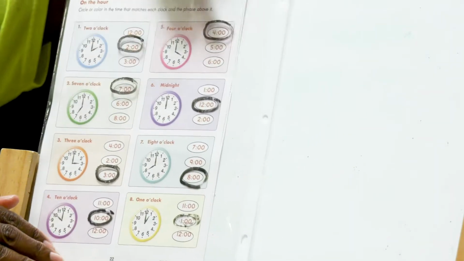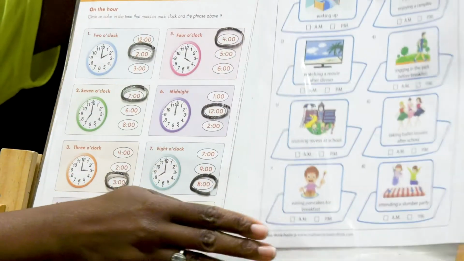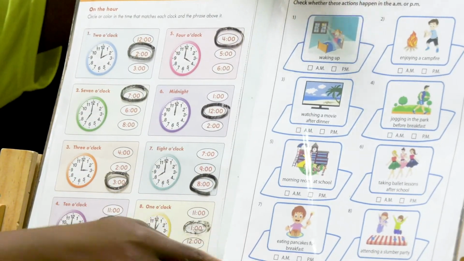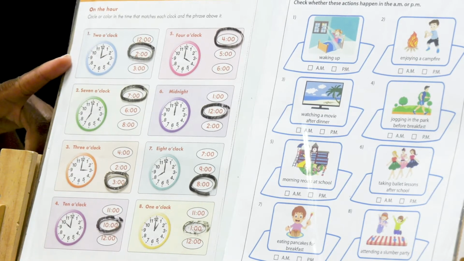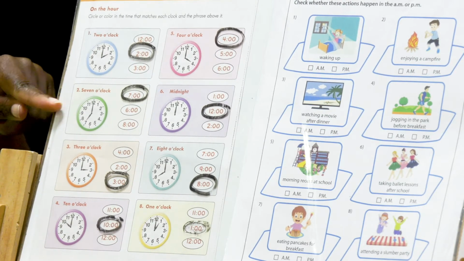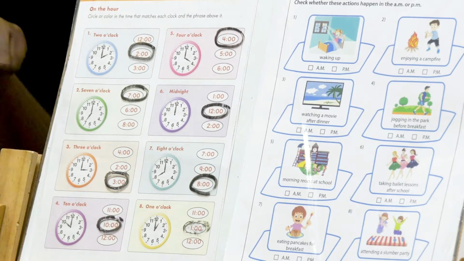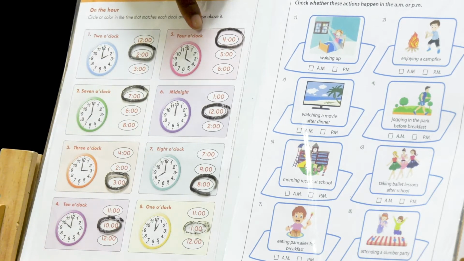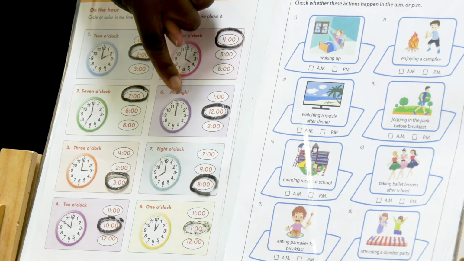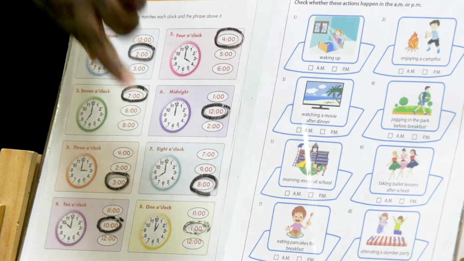I'm going to now review again with you about the analog clock. All right, this one you see has 2 o'clock on it. This one has 7 o'clock. This one says 3 o'clock. This one says 10 o'clock. Over here it says 4 o'clock. Right here is 12 o'clock. Here is 8 o'clock, and this one is 1 o'clock.